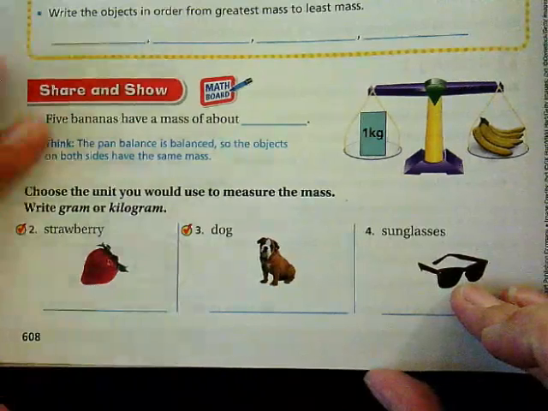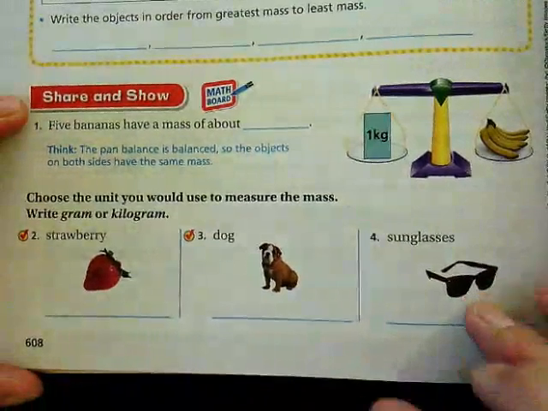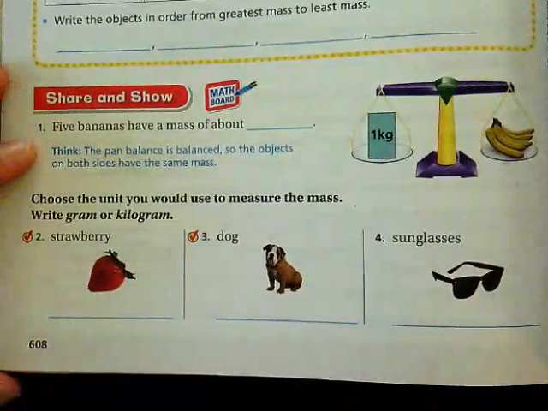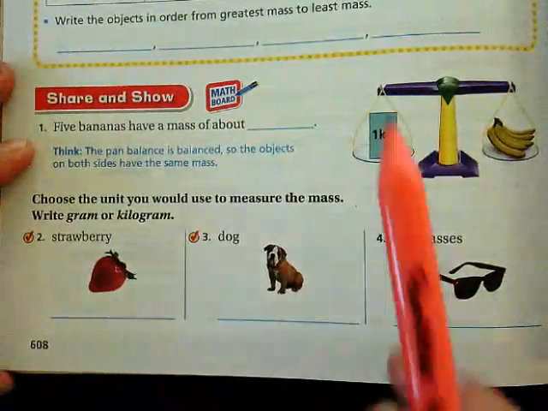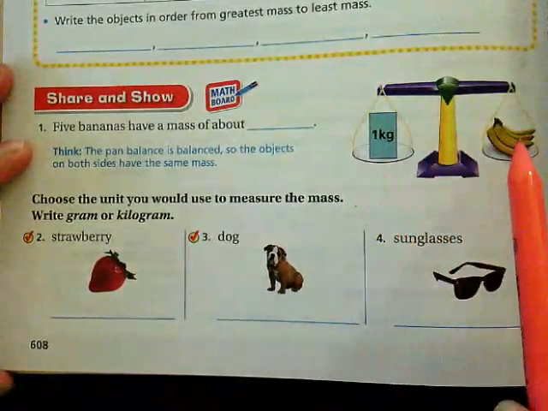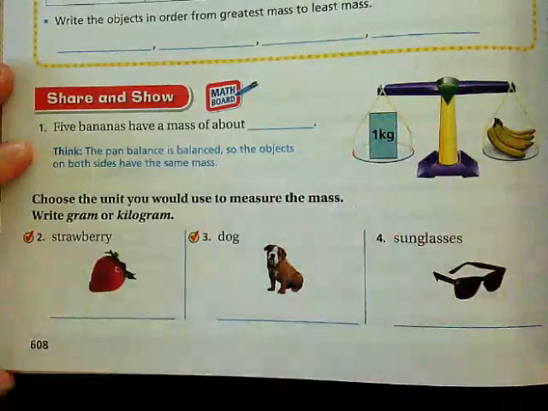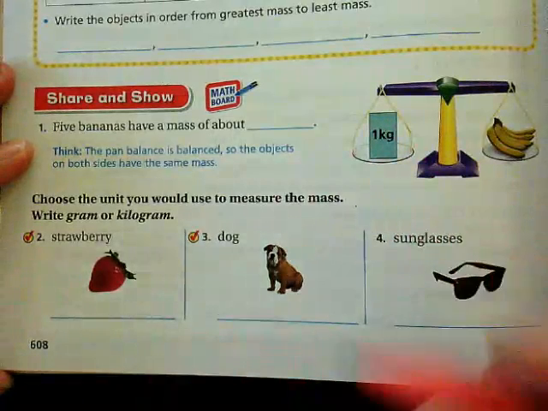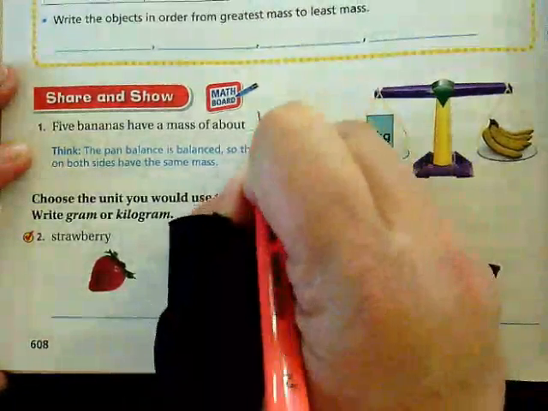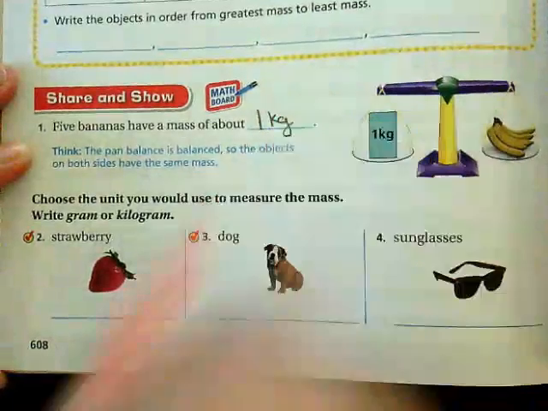All right, let's do some checking of our work. We're on share and show from the previous slide. This is number 1. 5 bananas have the mass of about, well, if I look at this, I have my 5 bananas. And then over here I have a 1 kilogram mass. So 5 bananas have the mass of about 1 kilogram.